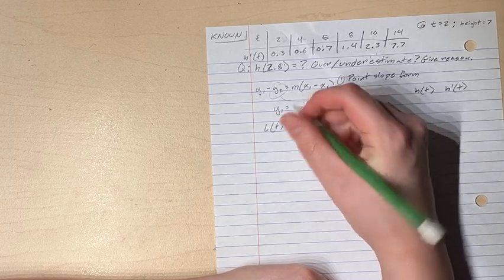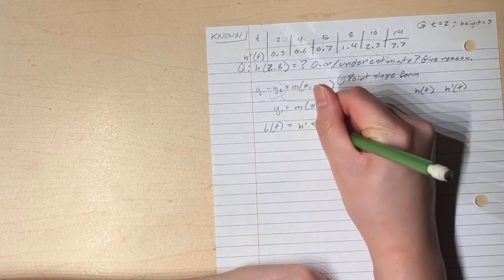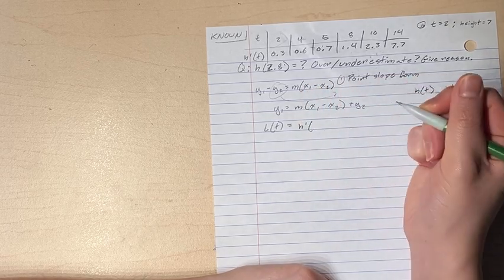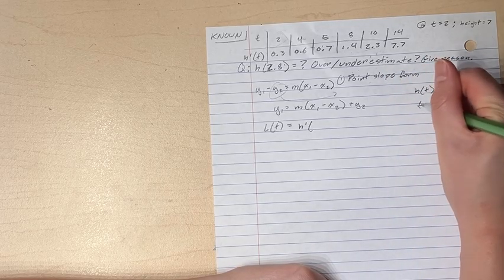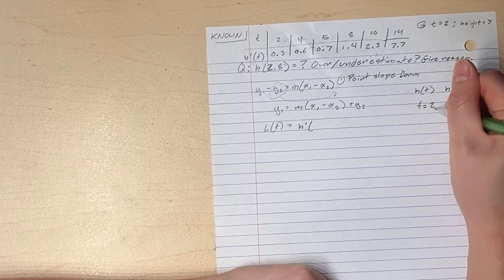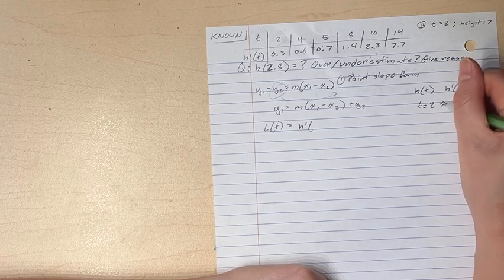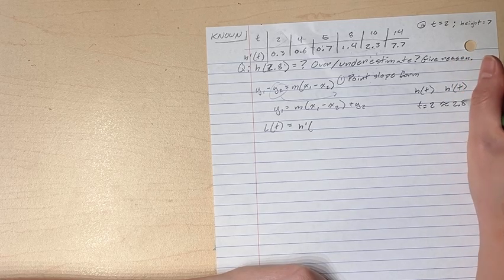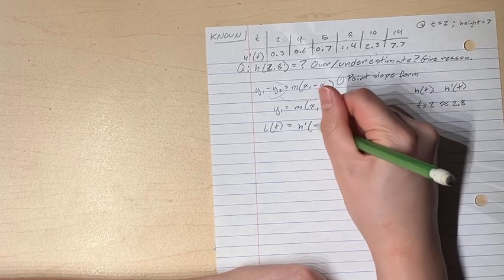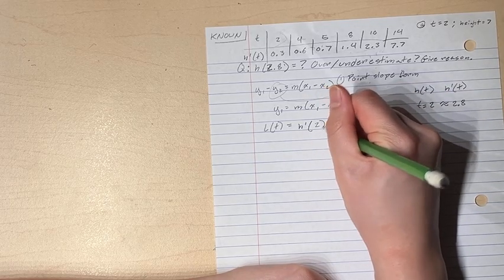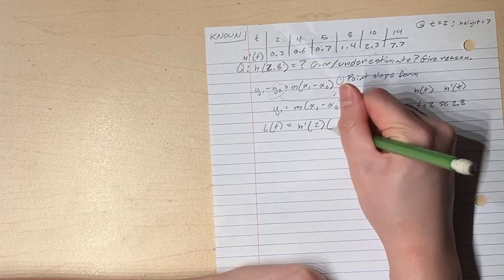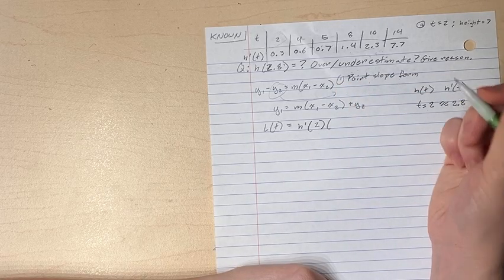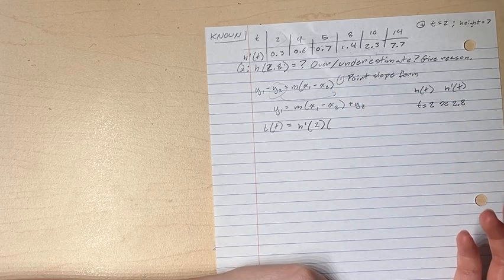So we're going to put it down, but first we're going to take it slow. So h prime of t at what point? Remember, we are taking everything from t equals 2, because that is pretty close to 2.8. So h prime of 2 times our change in x, or in this case our change in t, because we're looking at time.